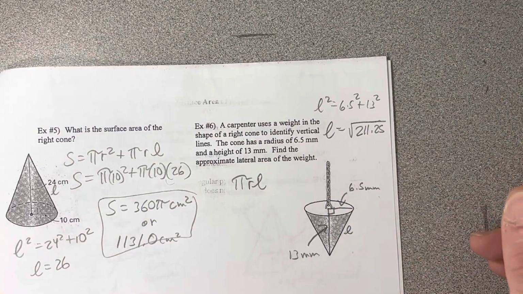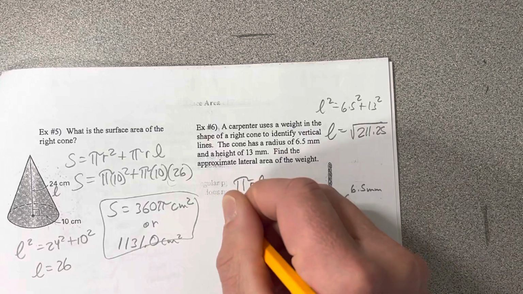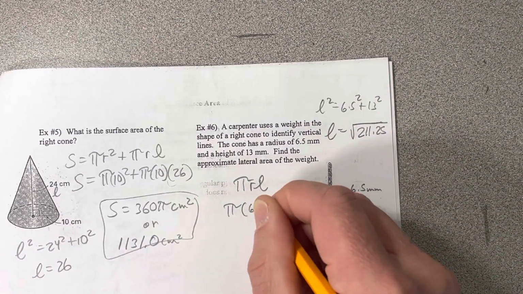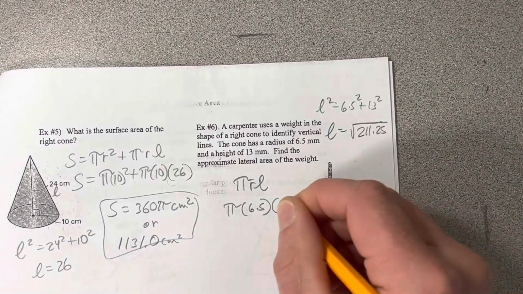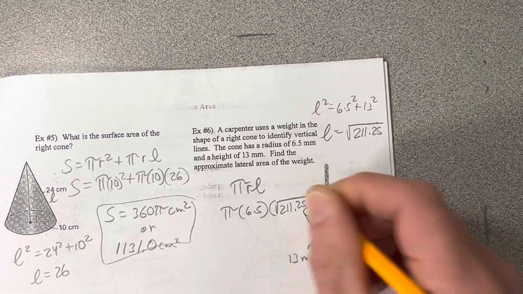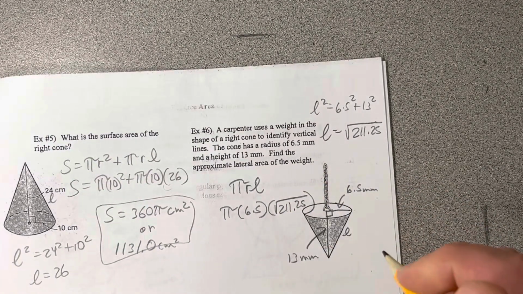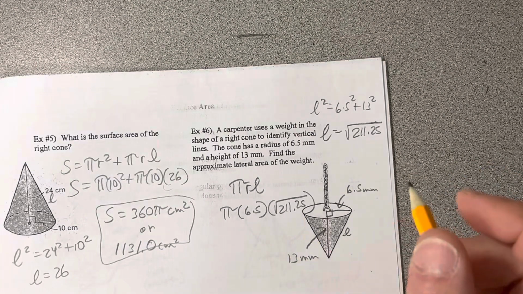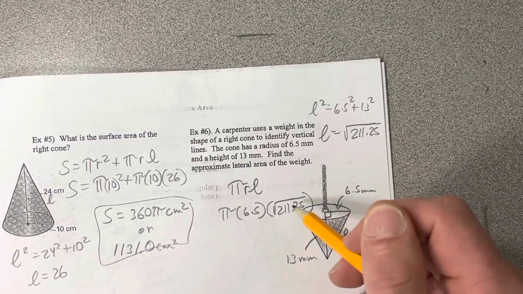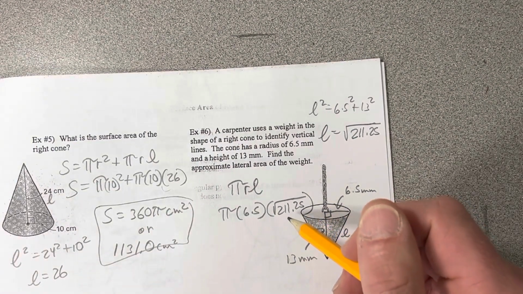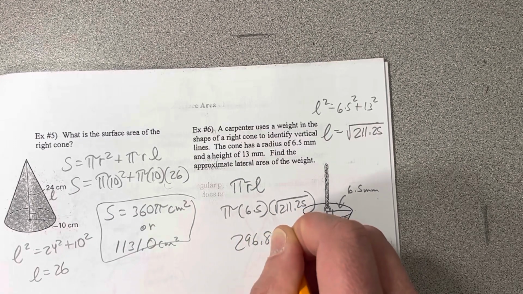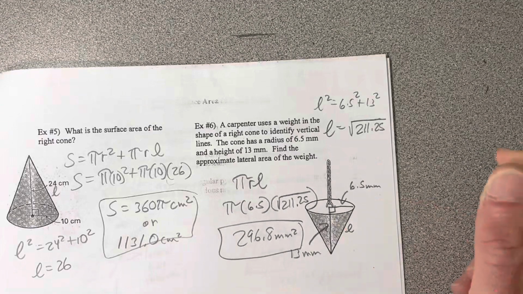I don't want to round midstream. So and then when I fill this in, I'll have pi, the radius was 6.5, and then L is square root of 211.25. And when we multiply that all together, I'm going to go ahead and get a decimal answer because this is not going to be super nice, I don't think. So I'll go straight to a decimal answer of 296.8 millimeters squared. So hopefully you agree with that.